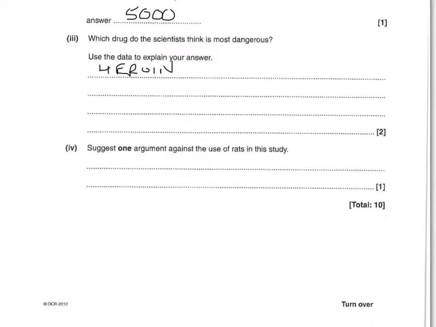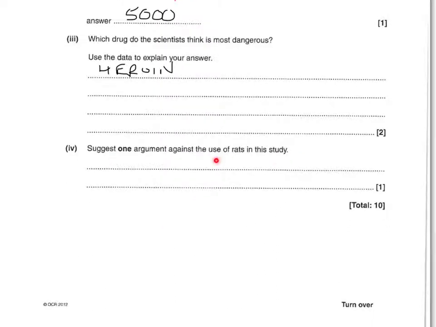Next question says, suggest one argument against the use of rats in this study. So you could say that it's cruel, that will get you a mark, or unethical. You can't get a mark for saying it kills them or it harms them. You've got to say that it's cruel. Or you could say that the drugs may not have the same effects on rats as on people. Again, you have to make sure that you don't say rats aren't humans. That wouldn't get you the mark. You have to say that the drugs may not have the same effects on the rats because they're not humans. That will get you the mark.